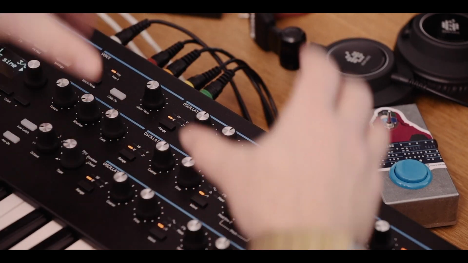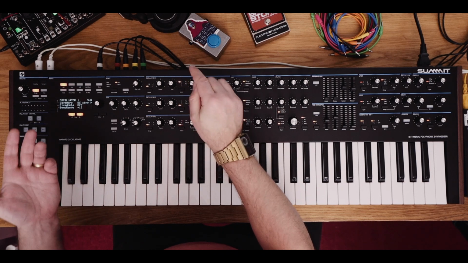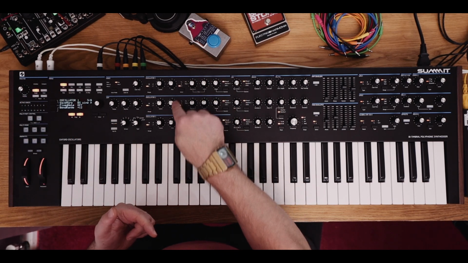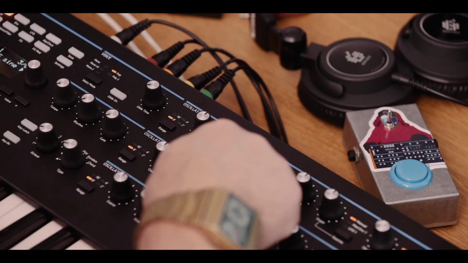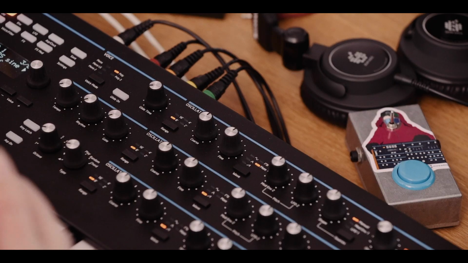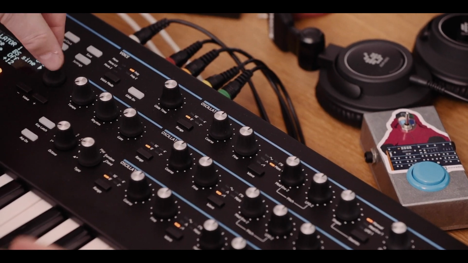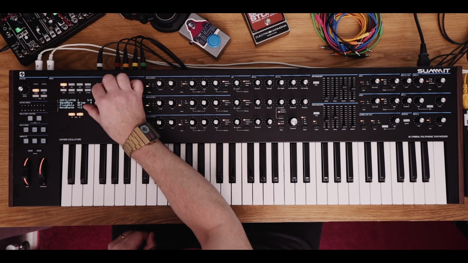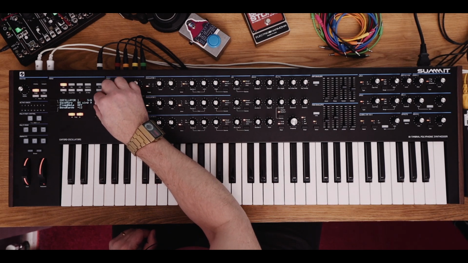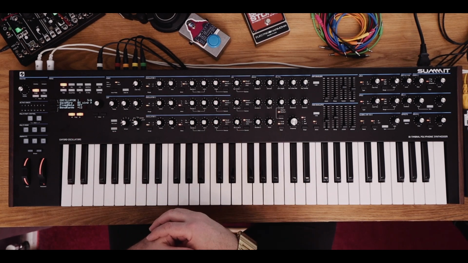One of the big advantages of having a digitally generated oscillator is the fact that we can, of course, create our traditional wave shapes, sine, triangle, sawtooth and pulse width, but in addition, we can also use wavetables. And each of the three oscillators here has access to 70 different wavetables in the wavetable list. So let's take a look at the controls we have for each of the oscillators.